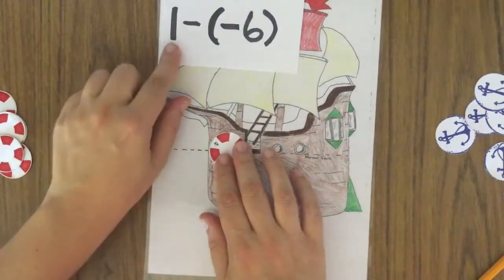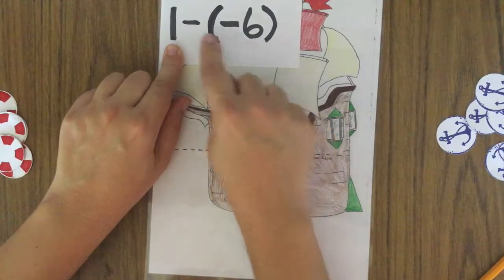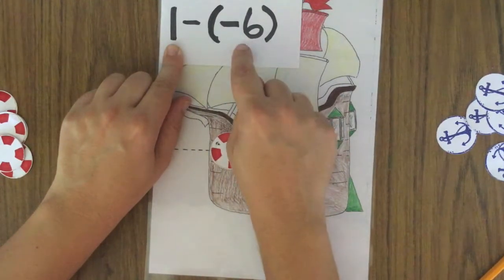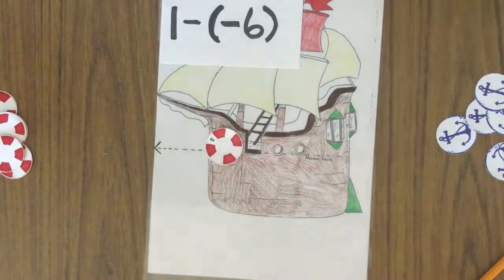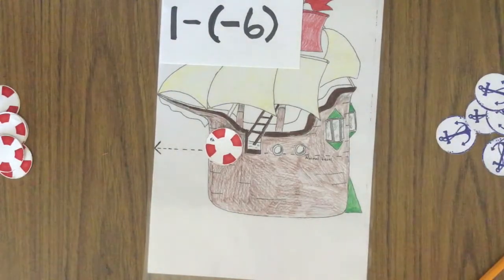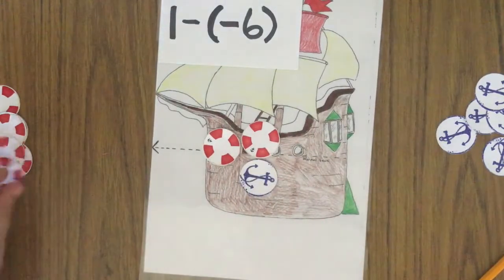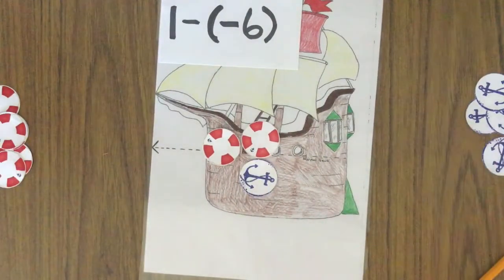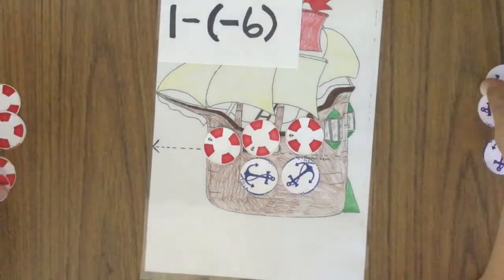I've got one float, but now I'm supposed to take away 6 negatives, or take away 6 anchors. Because I don't have those, again, I'm going to utilize my zero pairs.